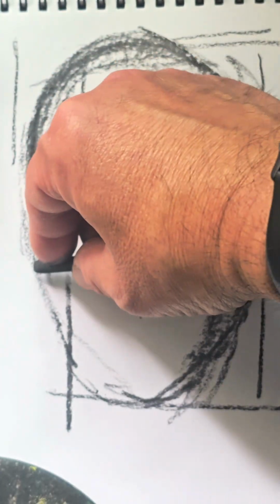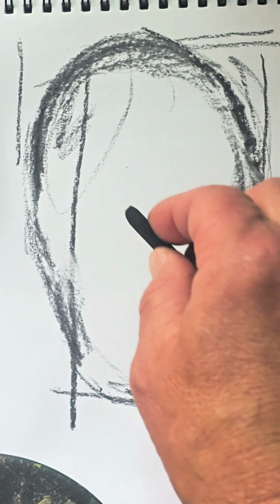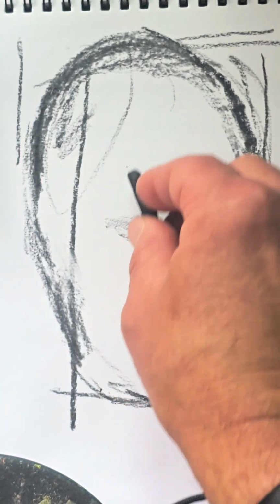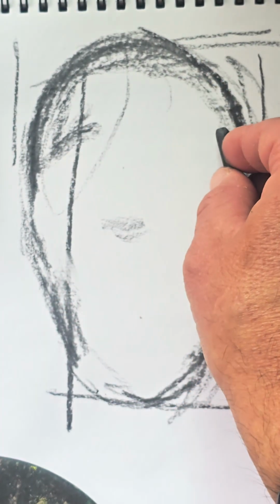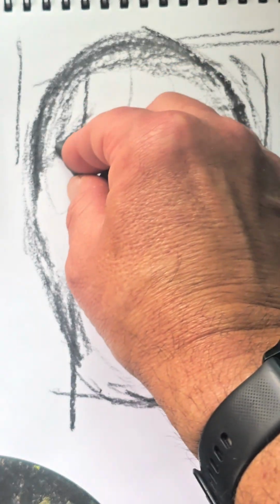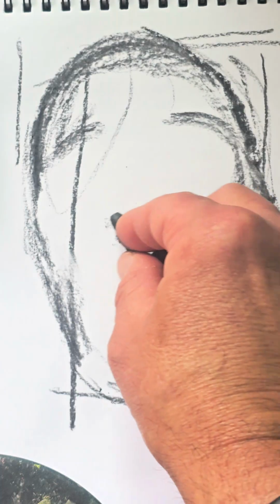Now I'll get rid of those lines, don't worry. The lines are there, but they're not bothering me. Even if there are lines there, the lines can be constructive and destructive. In this case, they're not either constructive or destructive, but they're not bothering me.